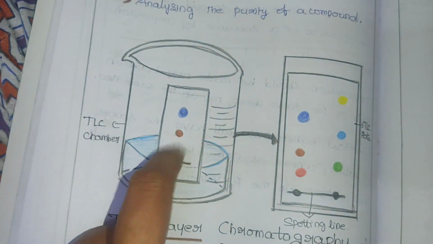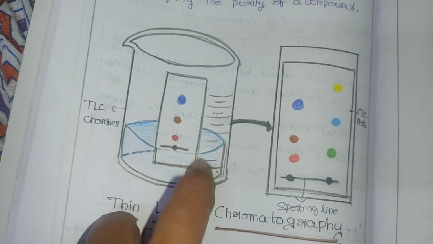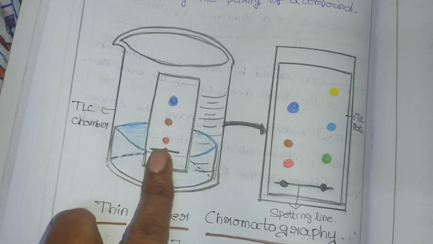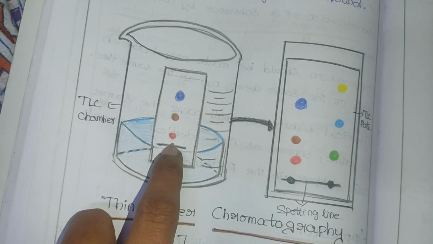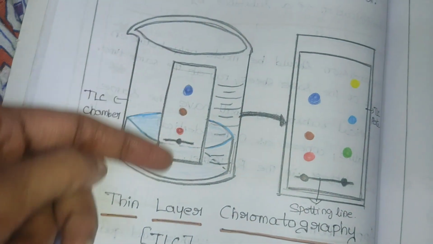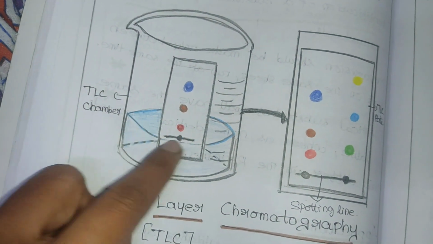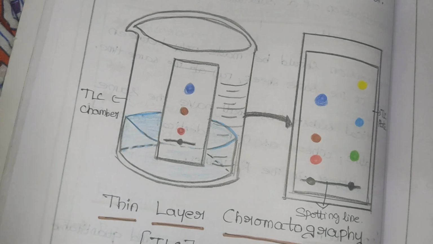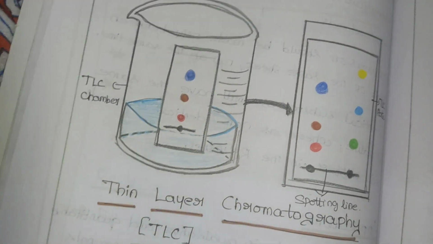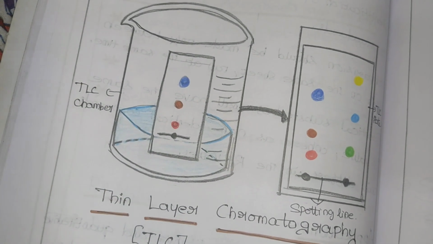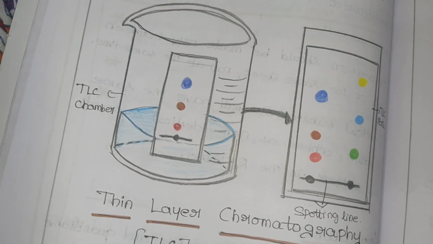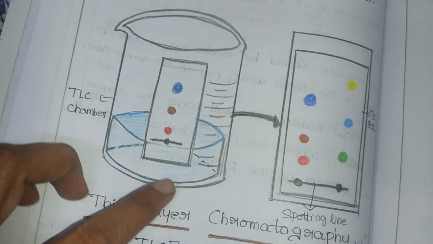So this is the chamber used in thin layer chromatography. Here we draw a line at the bottom of the plate and keep a spot, and we dip the plate so that the spot will not dip in the liquid. Because of its absorbing nature and the capillary forces, the plate will absorb the liquid or mobile phase.